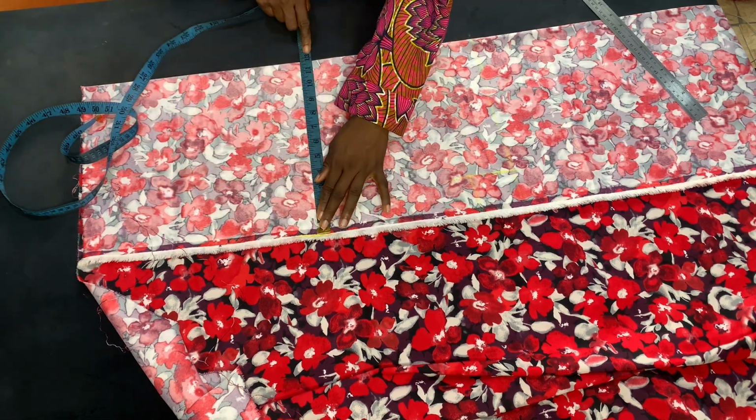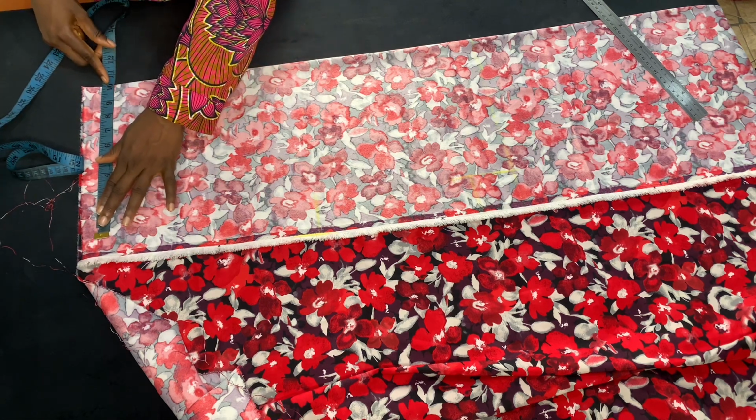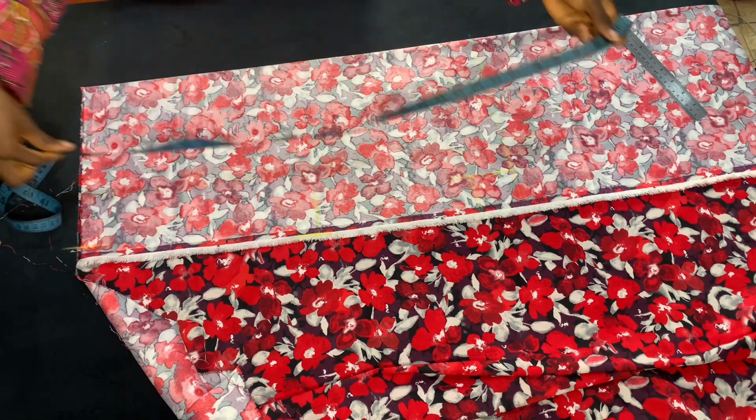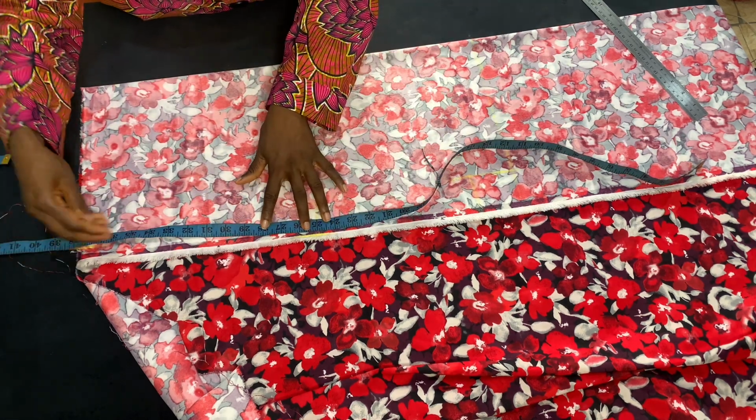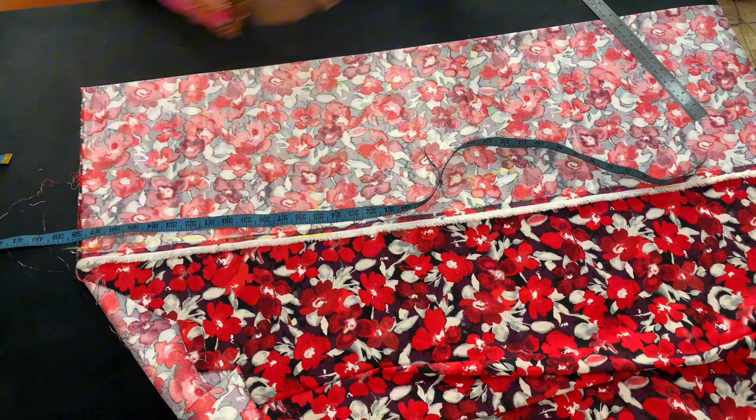right now. So I'm going to go ahead to place my hemline measurement, which is my hip measurement minus 1.5 inches. So that's what I'm doing. I'm going to join the points together, and I have my body measurement.